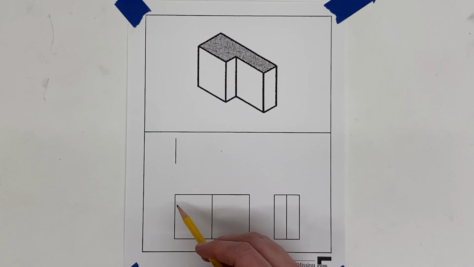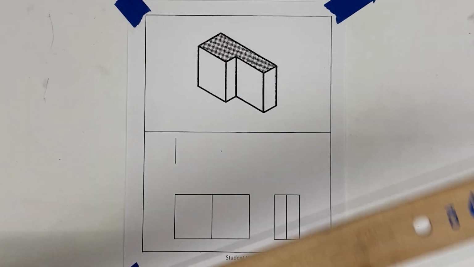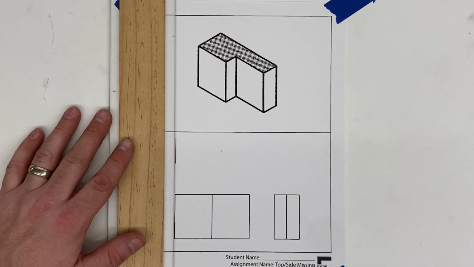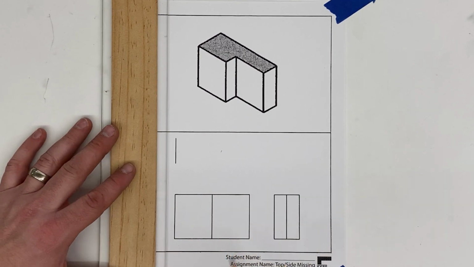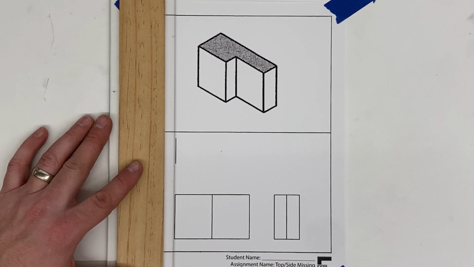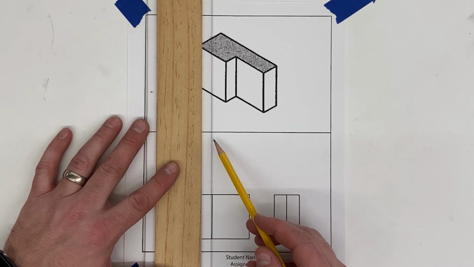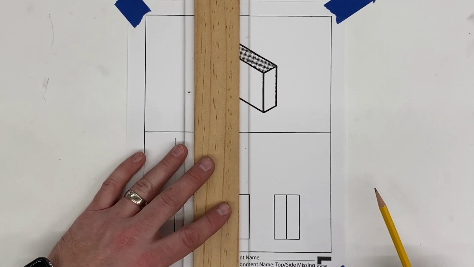Any vertical line, we're gonna transfer up to get our top view, okay? Remember to do this very lightly, as light as possible. So here's a vertical line, here's a vertical line, here's a vertical line. We're gonna transfer them up. You see those? Yeah, you can see them.